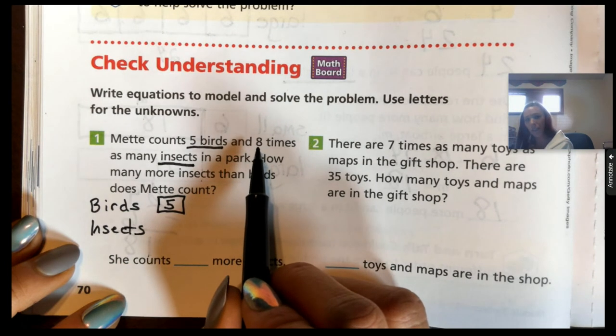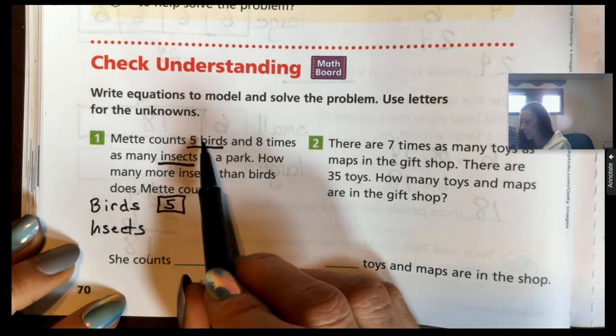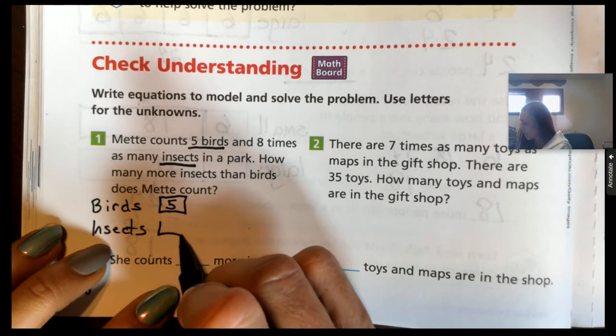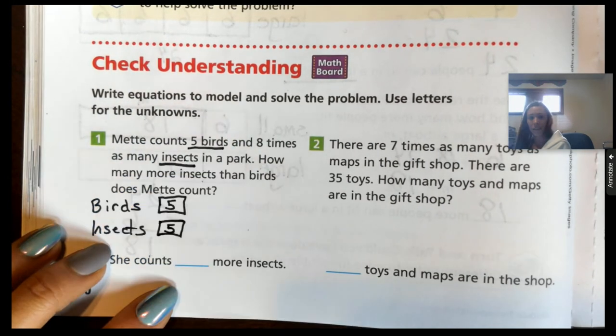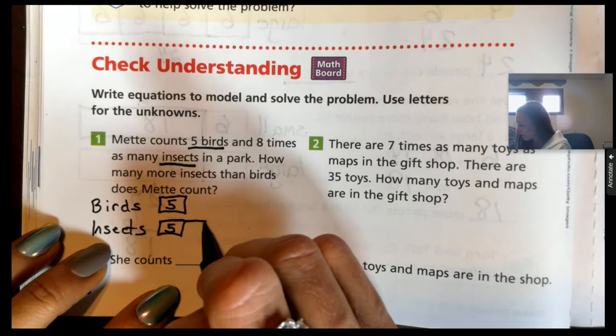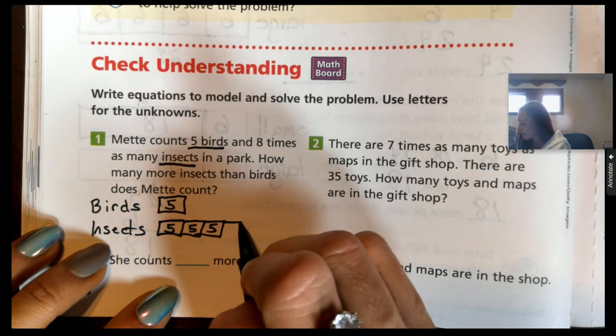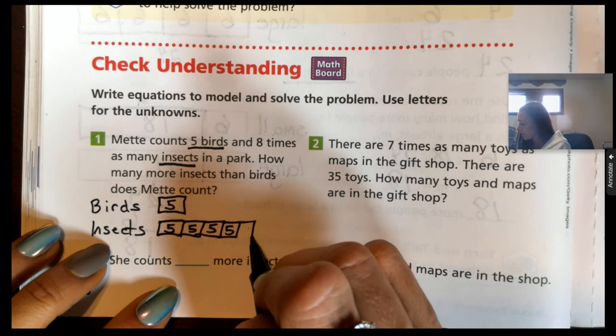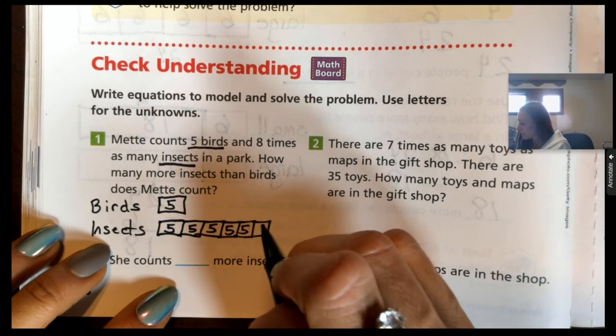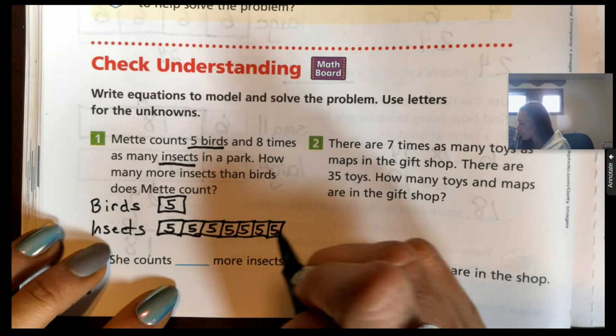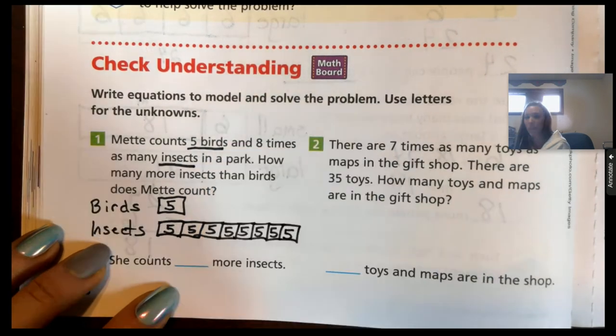It says 8 times as many as this. So I'm going to do 8 times as many as this. That's 1 time, 2 times, 3 times, 4 times, 5 times, 6 times, 7 times, and 8 times as many.